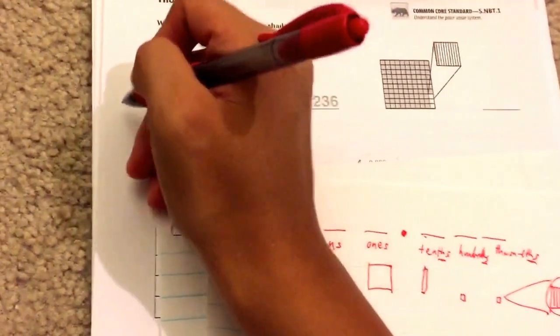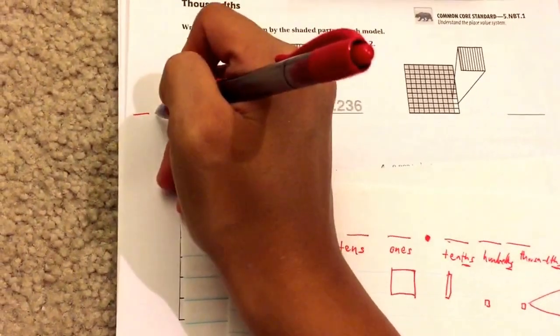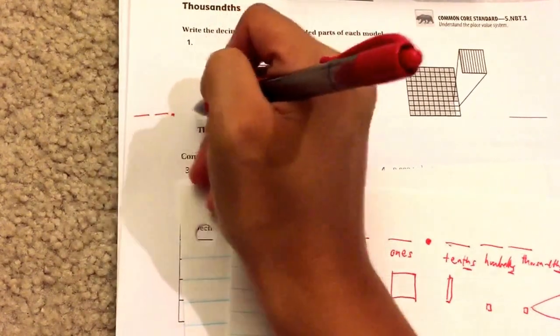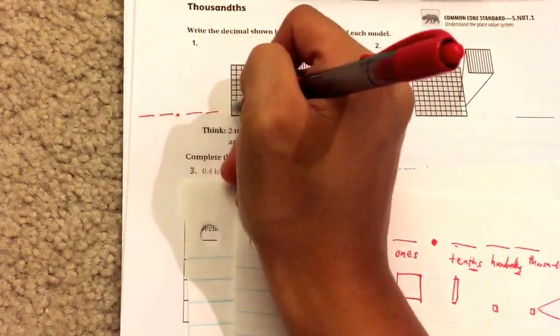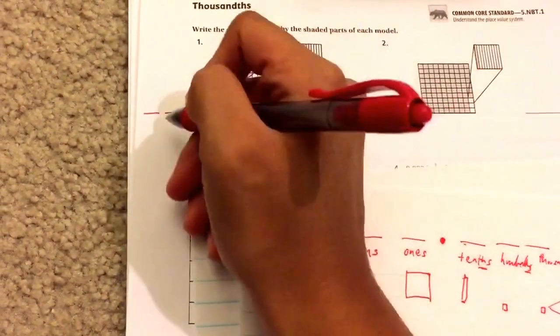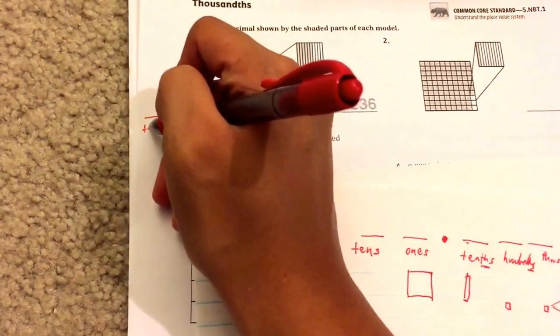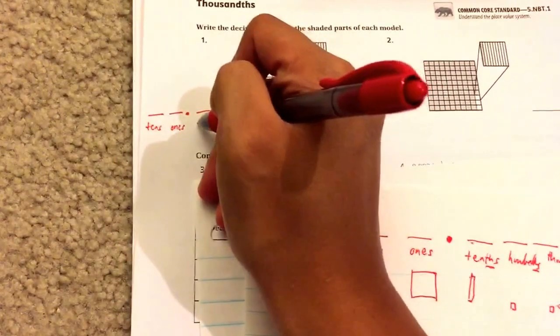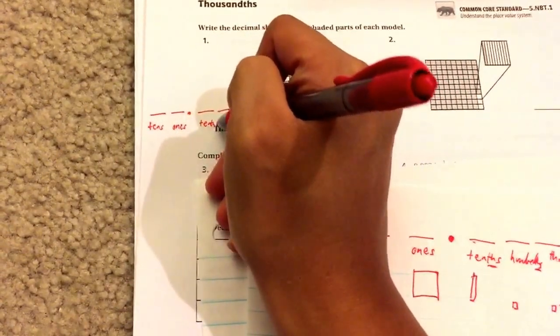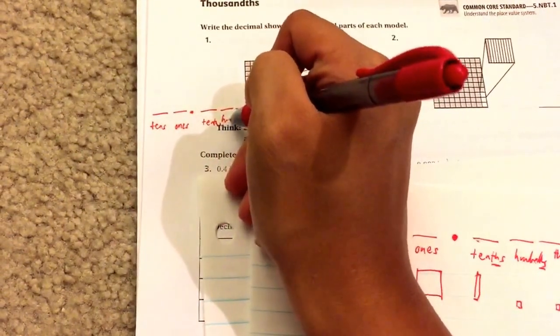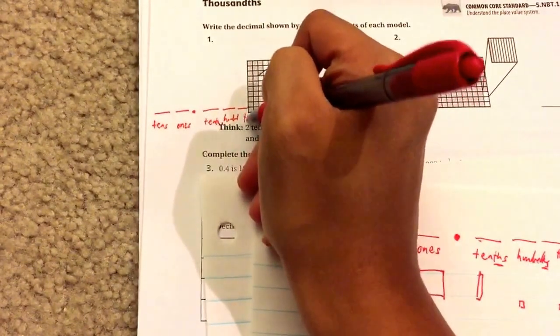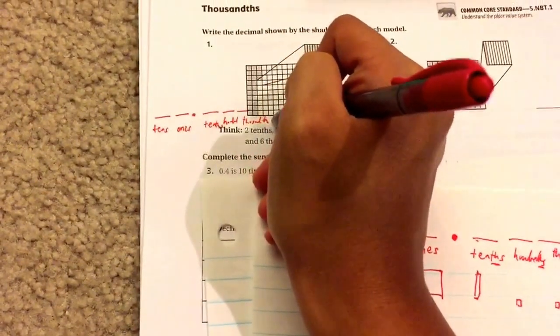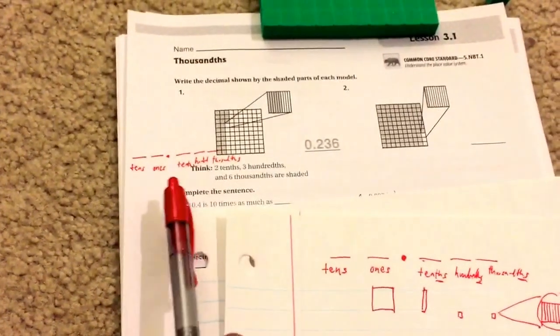To show our work, we're going to do tens, ones, decimal, tenths, hundredths, thousandths. So tens, ones, tenths, hundredths, thousandths. Please write it a little neater than mine. I'm just doing this for demonstration methods.